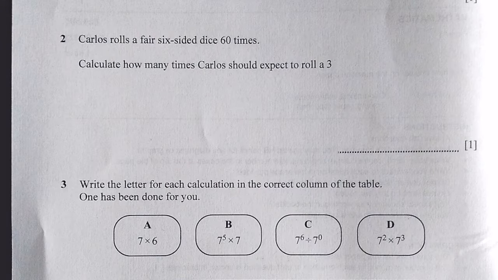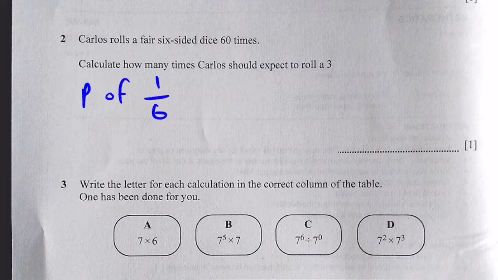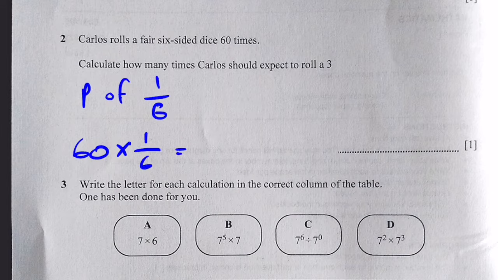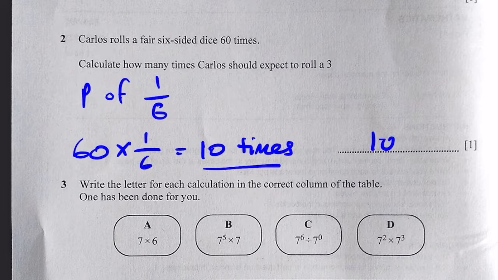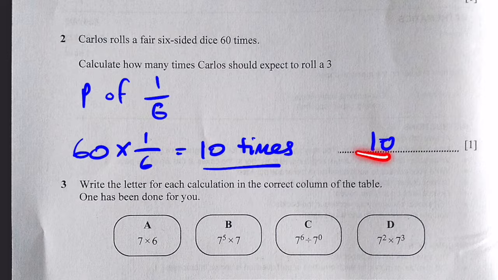Carlos rolls a fair 6-sided dice 60 times. Calculate how many times Carlos should expect to roll a 3. So a 3 on a fair 6-sided dice has a probability of 1 by 6. And 60 times means the number of times he'll roll a 3 is 60 times 1 by 6, which is equal to 10 times. It's not just for 3, for any number from 1 to 6, because these are numbers on the dice, the answer will be 10 times. Let's go to question 3.